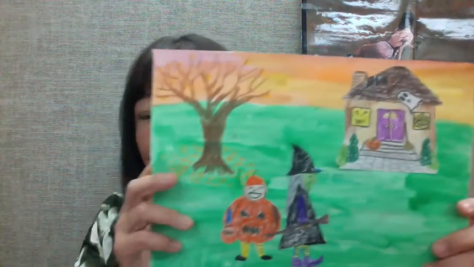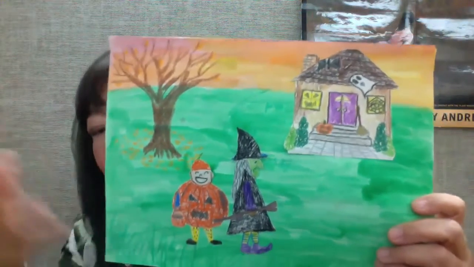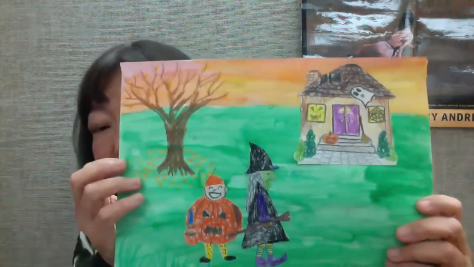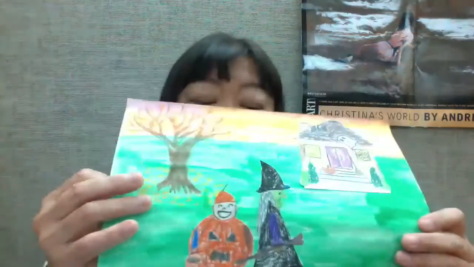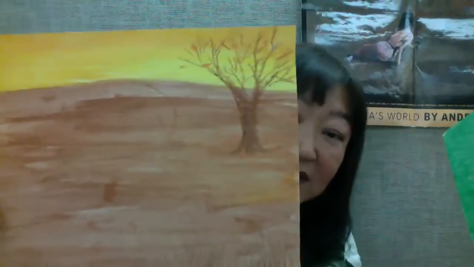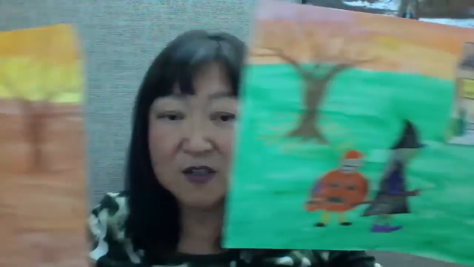But here comes an example that you could do today. Now, don't worry about the colors though, because not everybody has a set of watercolors and stuff like that. So just look at these. Now, this is a background of that kind of picture. I'm going to teach you how you can actually do it.